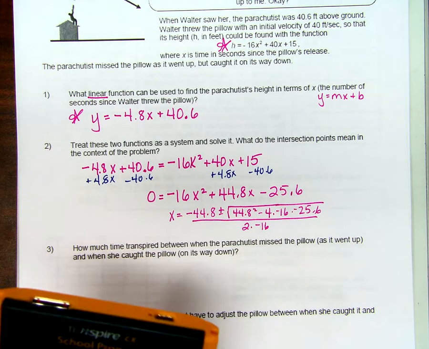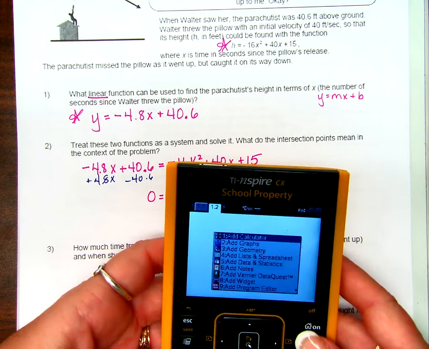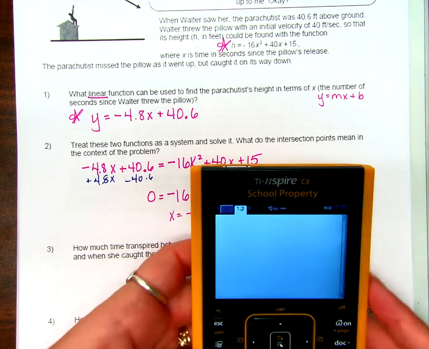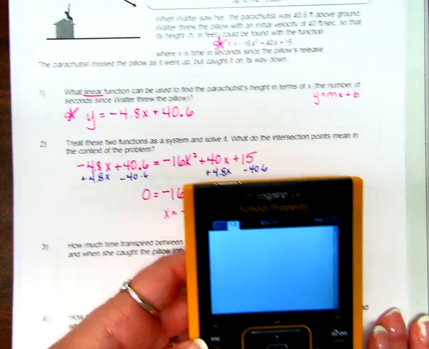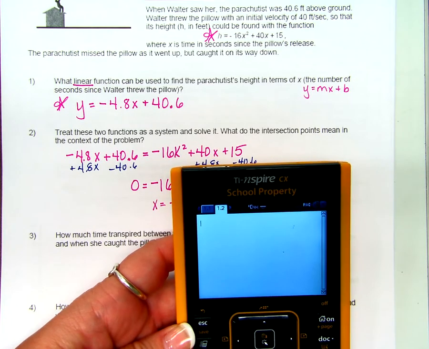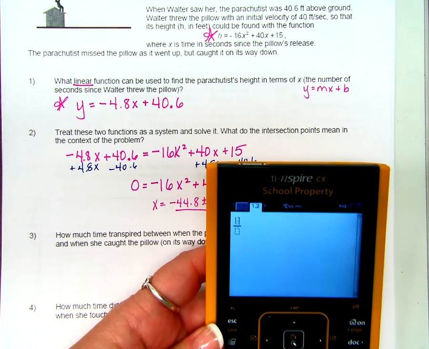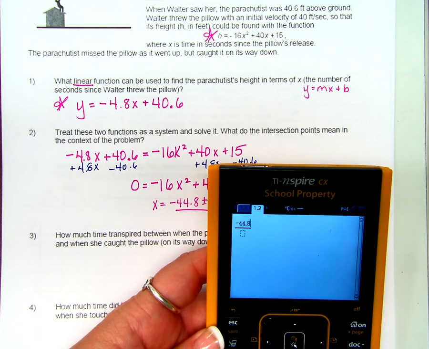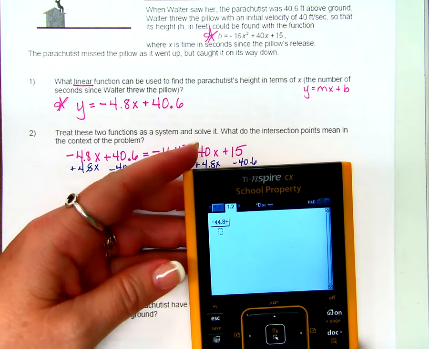And where we are today is turning on our calculator, adding a calculator page, and putting it straight into the calculator. I'm going to make a fraction. I'm going to put negative 44.8 plus. Why am I not putting plus or minus?